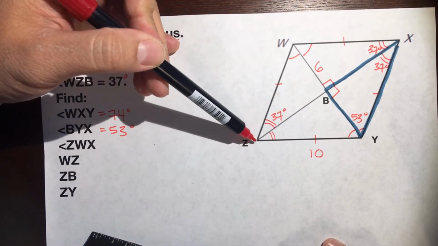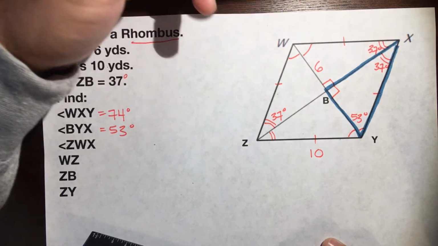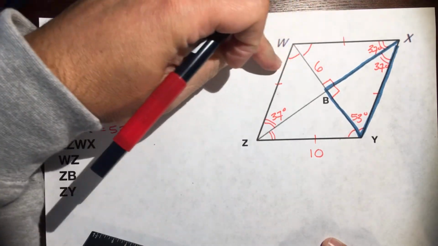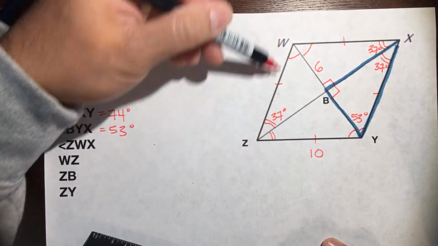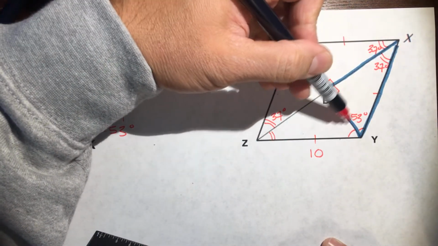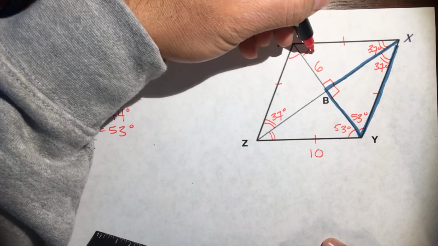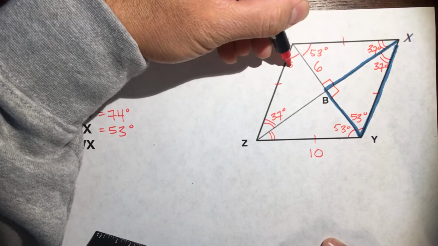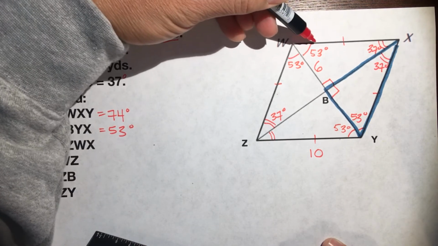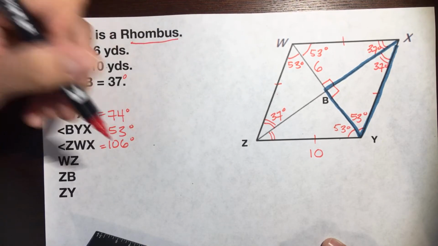Angle ZWX. This is pretty similar to the first problem. We're trying to figure out ZWX, this entire angle. Notice ZWX, this angle, this angle, this angle. Well, we know this is 53 degrees, and this is 53 degrees with the single arcs. So if we add this angle plus this angle, it would give us the entire angle. So that would be 106 degrees.